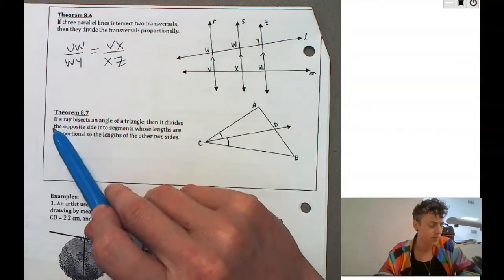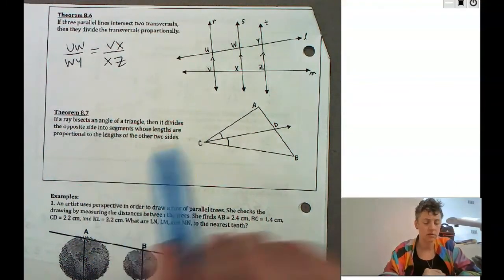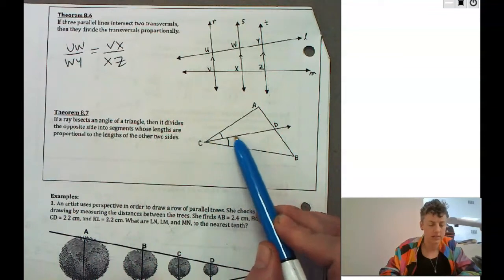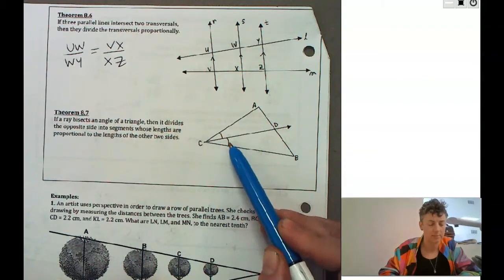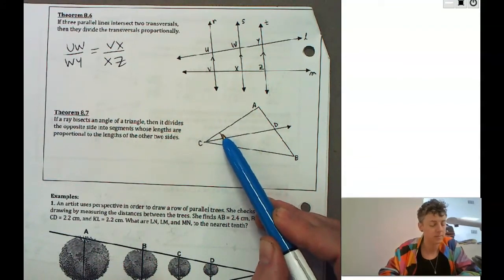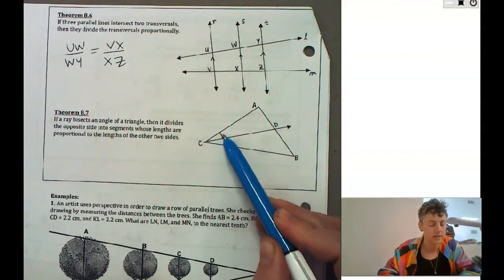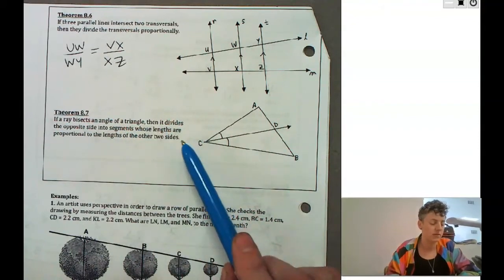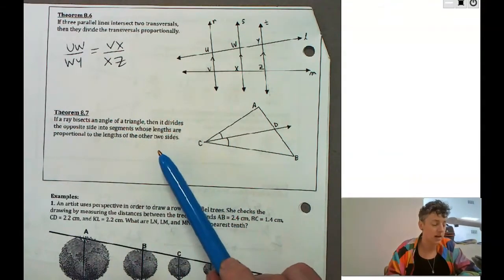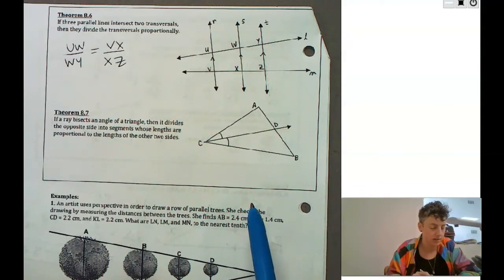Alright, Theorem 8.7: if a ray bisects an angle of a triangle, here's our ray CD bisecting this angle C, meaning splitting it perfectly in half, so that angle equals this angle, angle ACD equals angle DCB. Cool. So if a ray bisects the angle of a triangle, it divides the opposite side into segments whose lengths are proportional to the lengths of the other 2 sides. What?